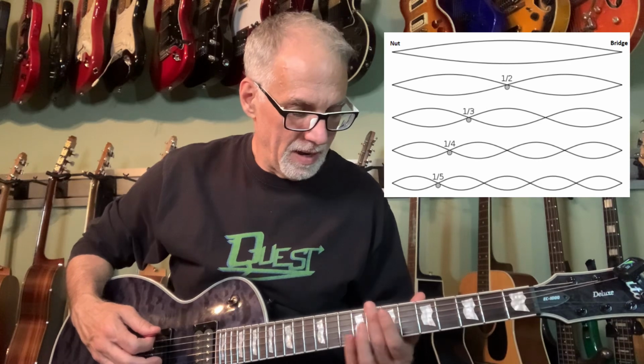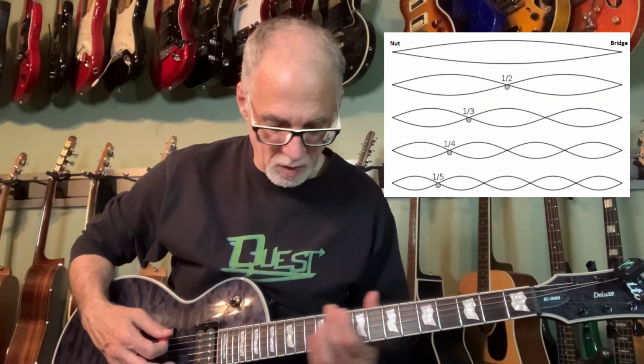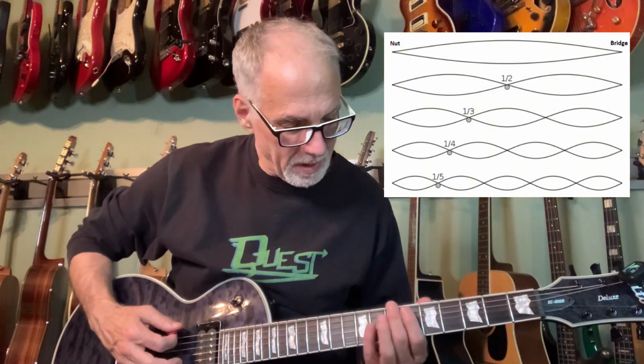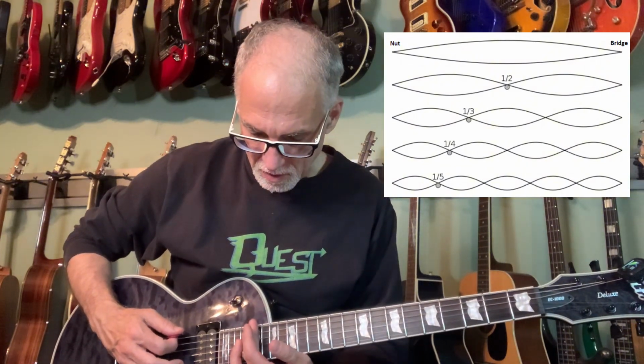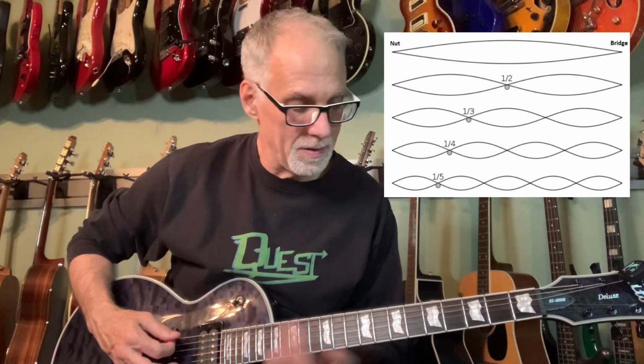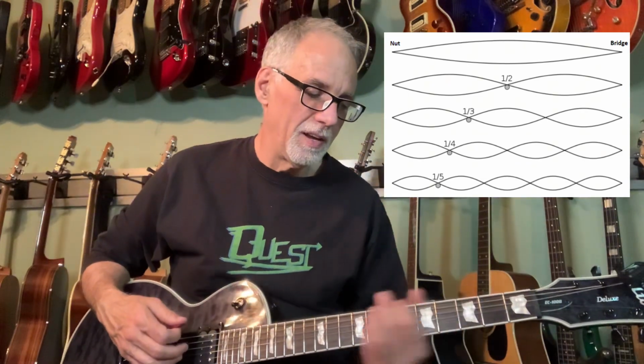And so now I've stopped the other things from vibrating, but I've got this 1/3 one happening. It was at the other third spot up here. Same thing would happen. That happens to be right at the 7th fret. Okay, the 7th fret is 1/3 of the way across the strings.